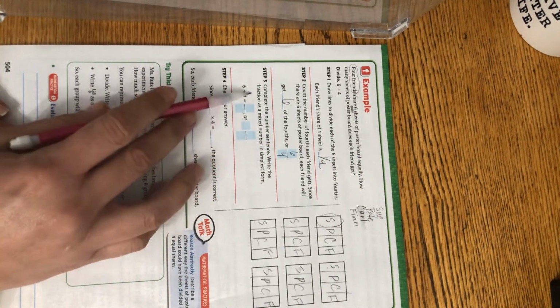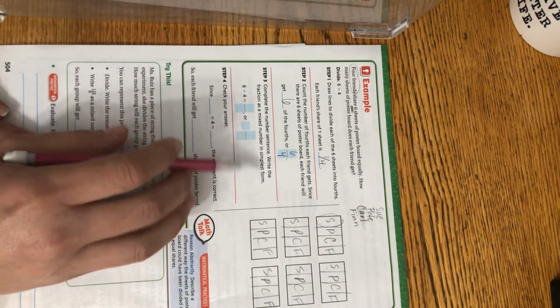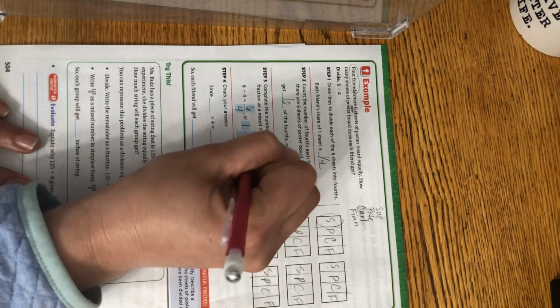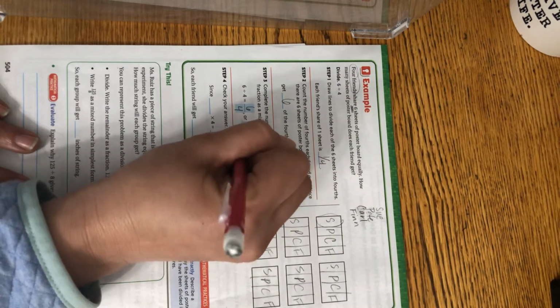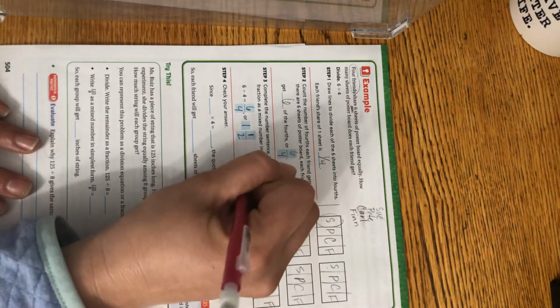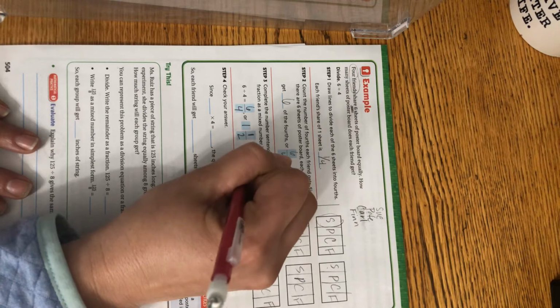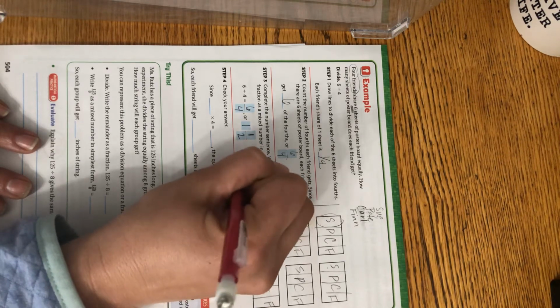Complete the number sentence, write the fraction as a mixed number in simplest form. So 6 divided by 4 is 6/4, because 6 divided by 4 equals 1.